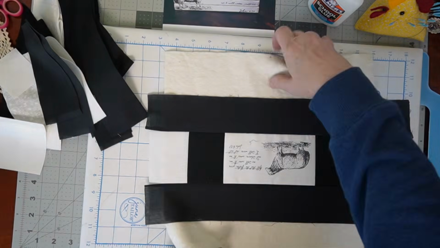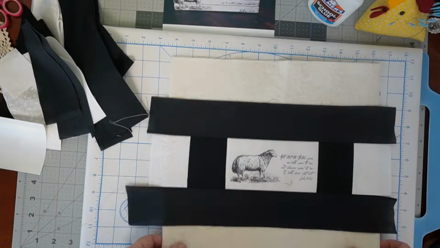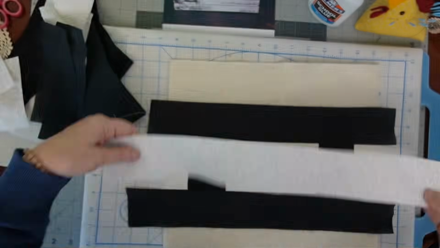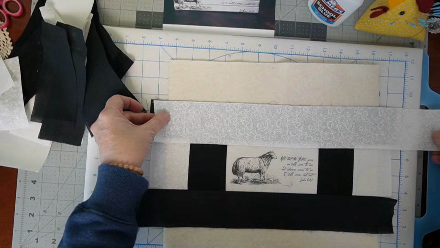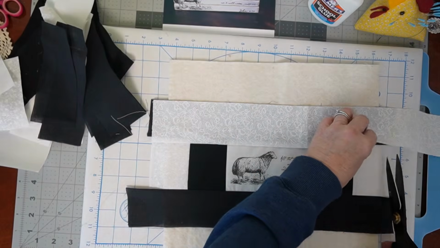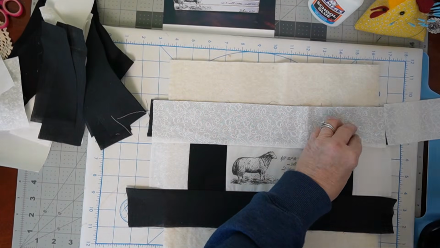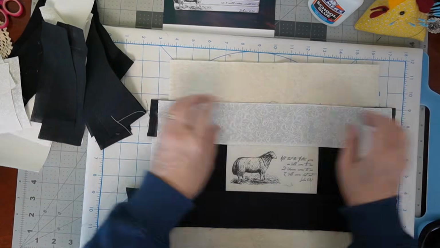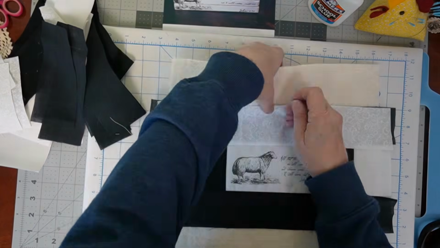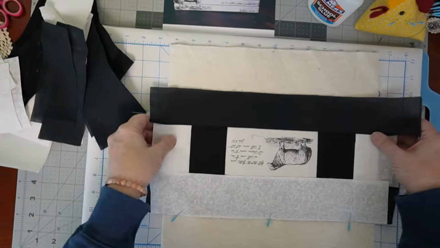Grab a pretty white strip and we will add that. Just like that. I'll go ahead and trim that right away. Right sides together and pin. Turn it this way.